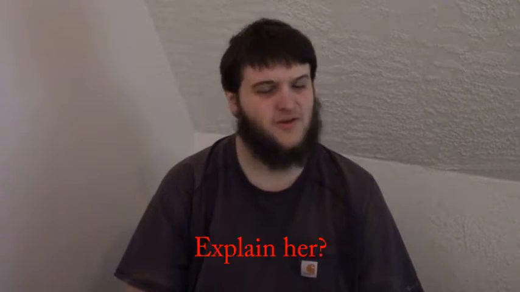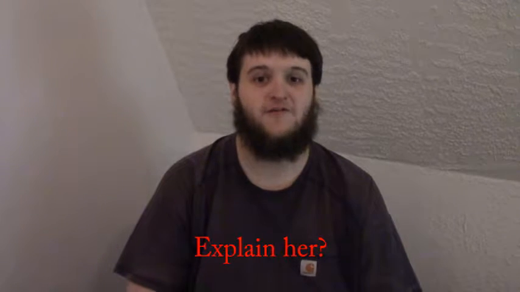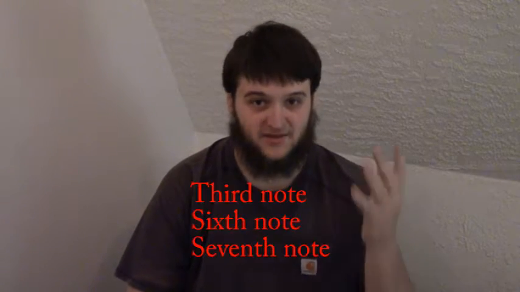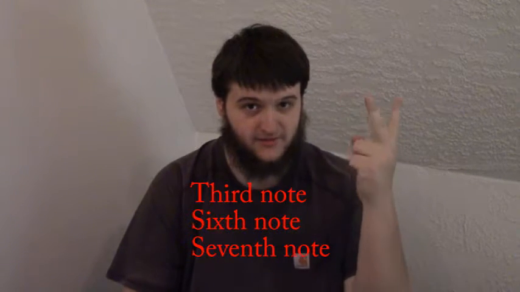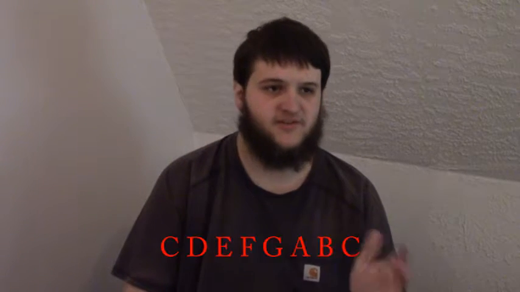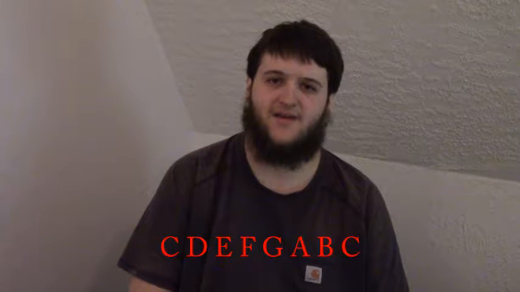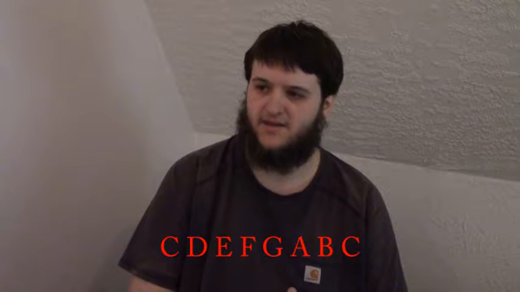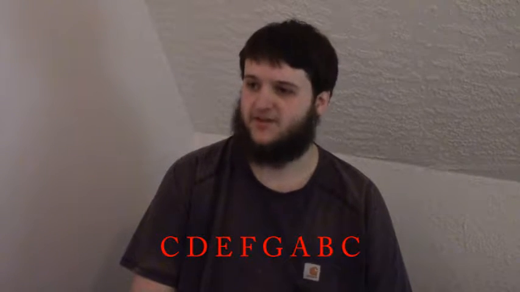Now, there are two different ways that I like to explain it, so let's get the easy one out of the way. First off, a minor scale is basically a major scale that has a flatted third note, sixth note, and seventh note. Now let's try this with a major scale. Let's say C major. The notes would be C, D, E, F, G, A, B, and then it starts over with C.